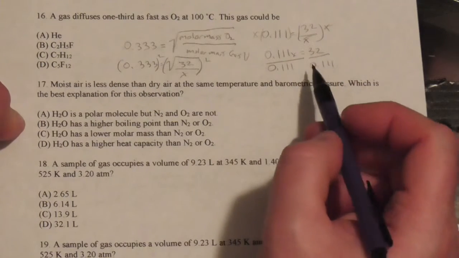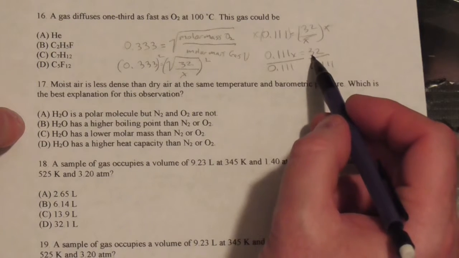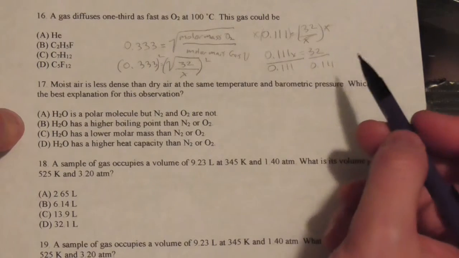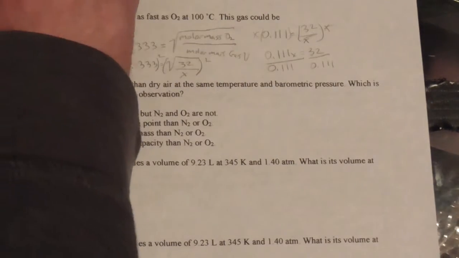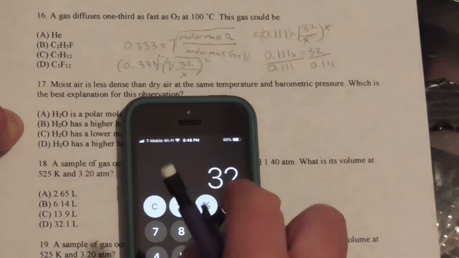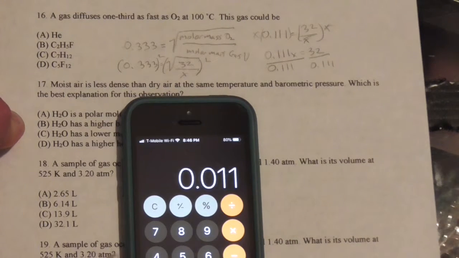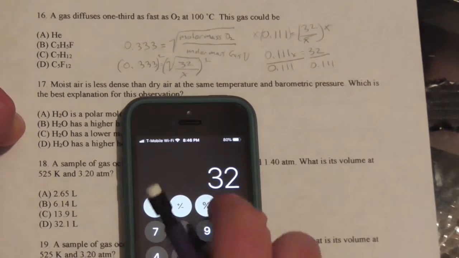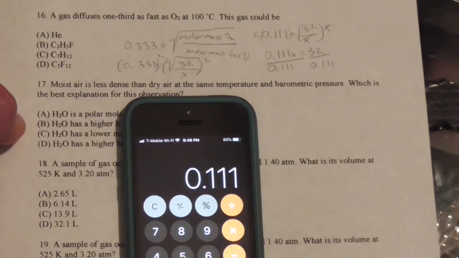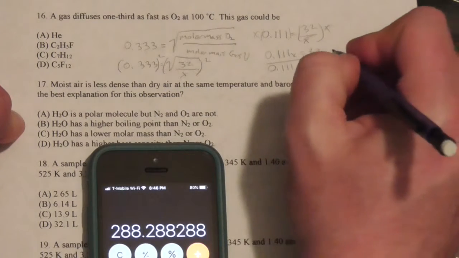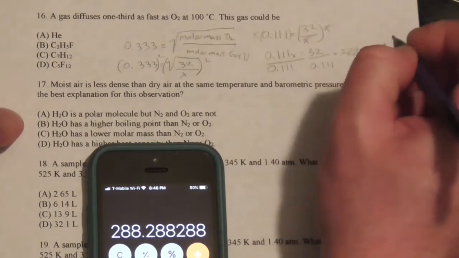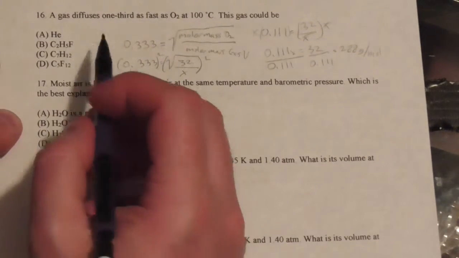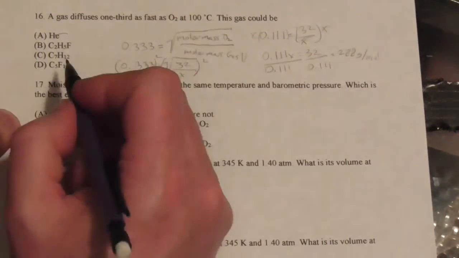Now keep in mind, I'm expecting a gas that's much larger than oxygen. Why do I expect it to be larger than oxygen? Because it diffuses more slowly than oxygen. So then I get 32 divided by 0.111, which is 288 grams per mole. Now looking at my possible gases, helium is 4, definitely can't be helium.